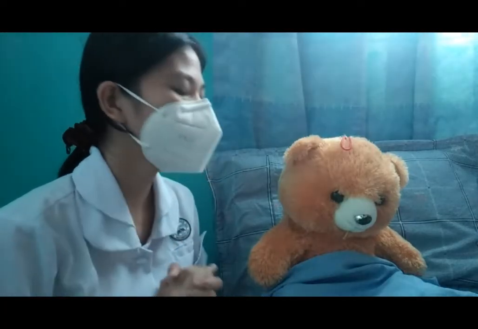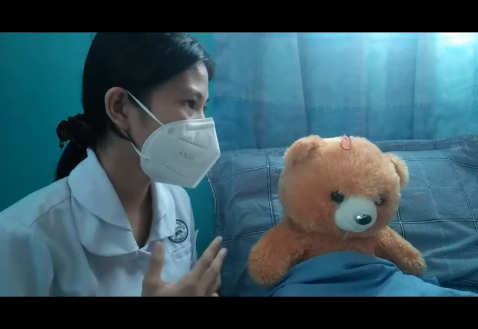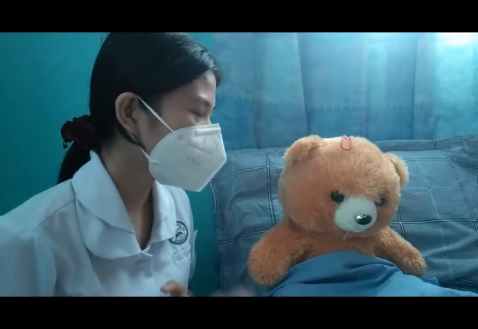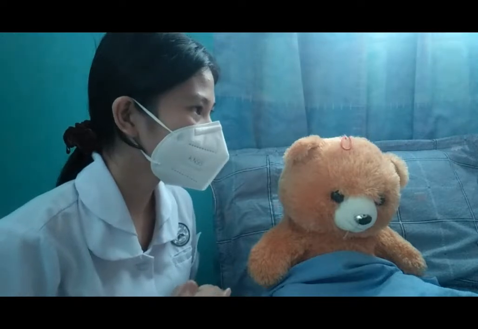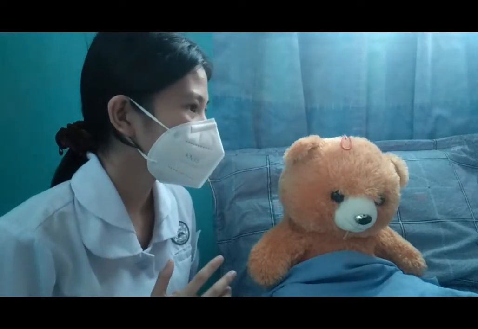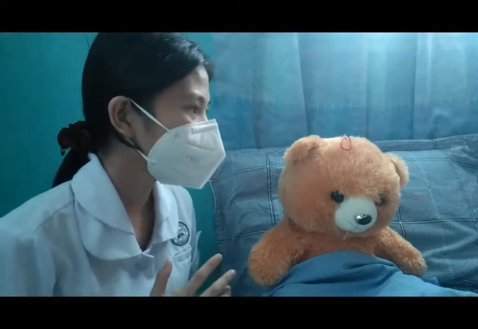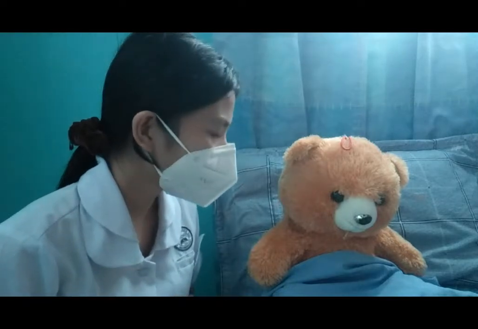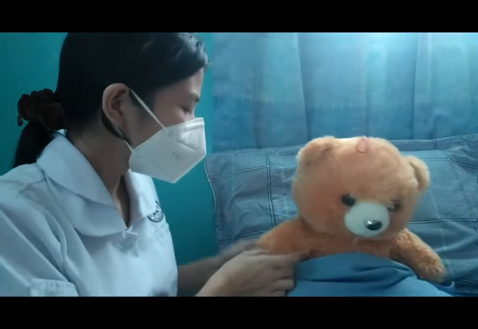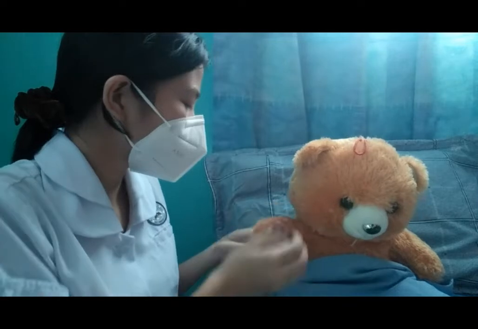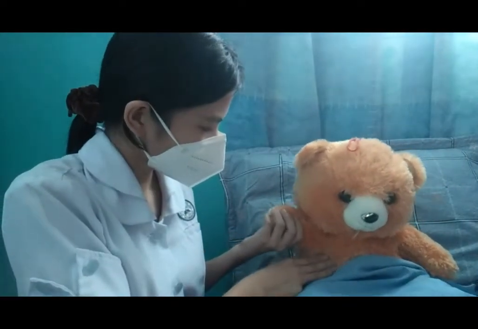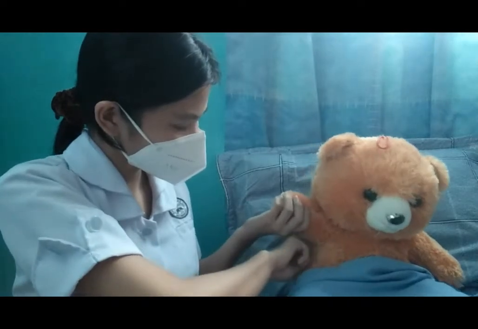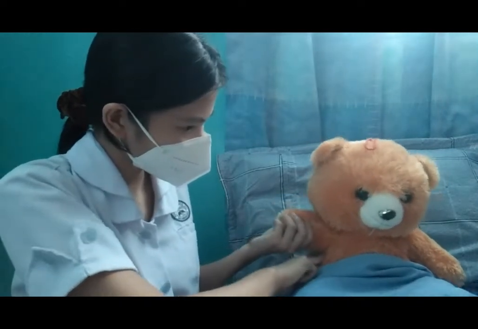So, ma'am, we're done na po sa assessment of your breast po. Now, we're going to assess, ma'am, your axilla po. Is that okay with you po, ma'am? Inspect for rashes or infection po. Then, I'm going to palpate firmly the axillary node and palpate for the anterior, posterior, medial, lateral, axillary nodes.